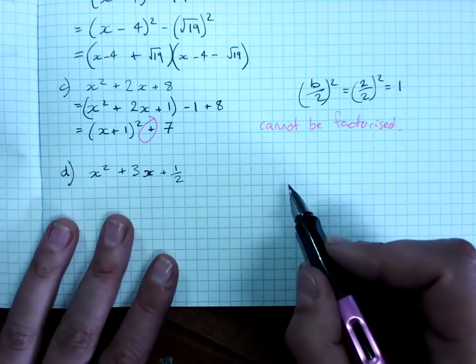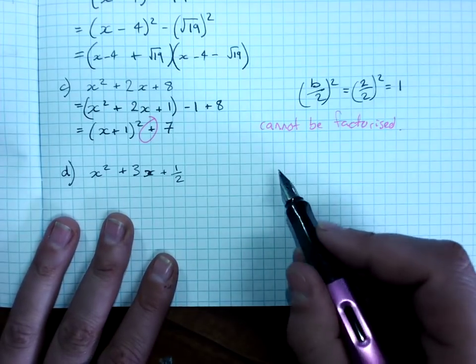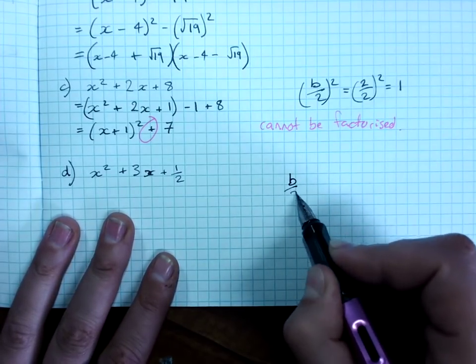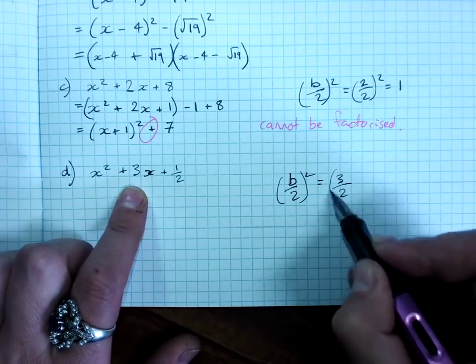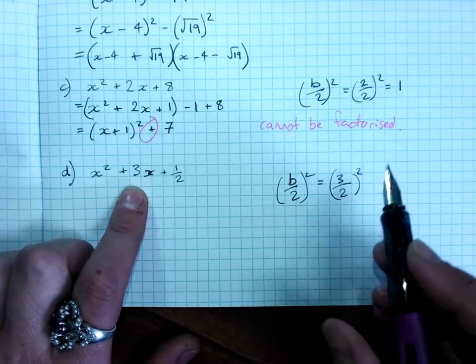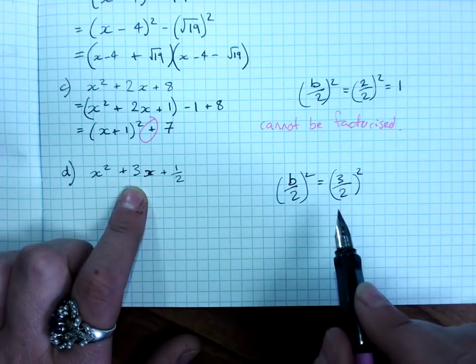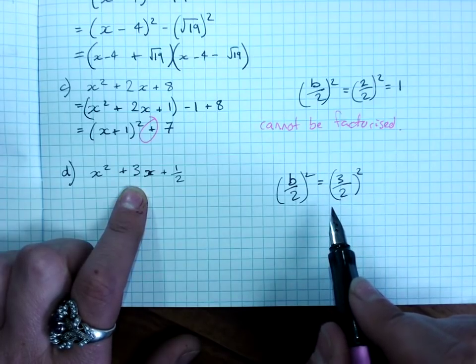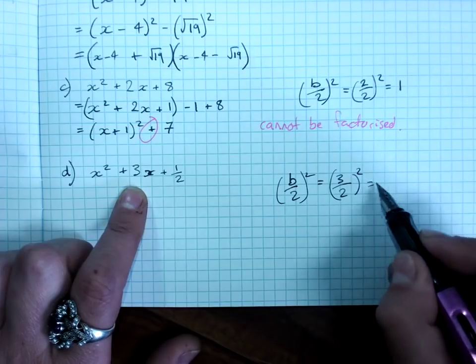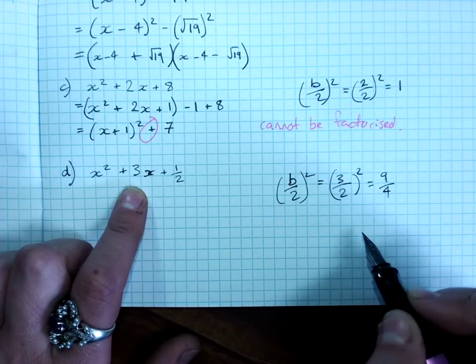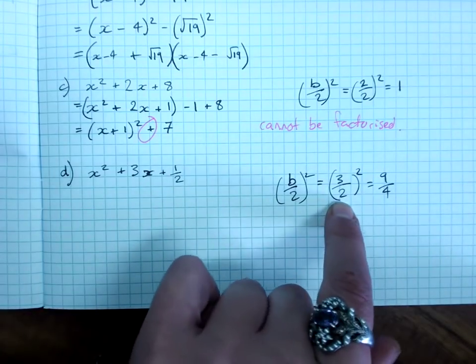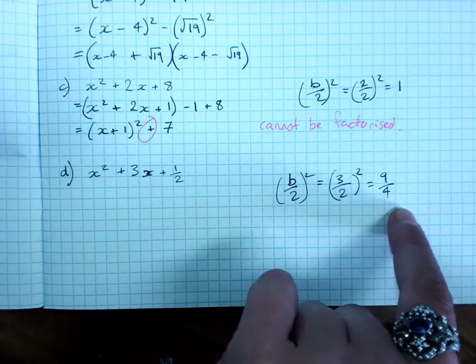But if you want to keep going, or if you've come back to it, we find b over 2 squared. b is 3, this will be 3 over 2 squared. Now square this, leaving it in fraction form. 3 squared is 9, 2 squared is 4. Remember, this is going to be a number that's very useful, as well as this one.